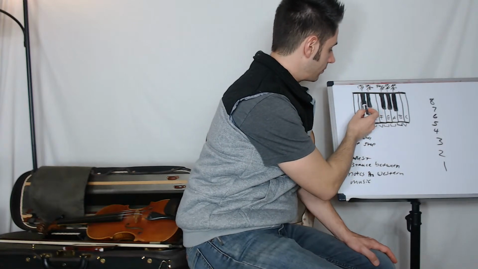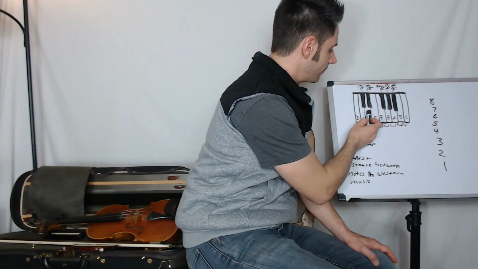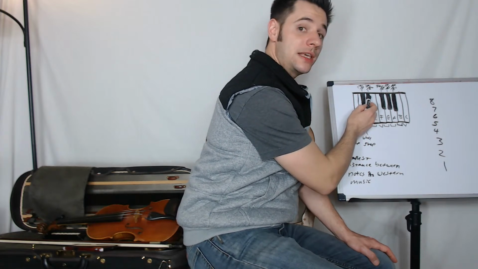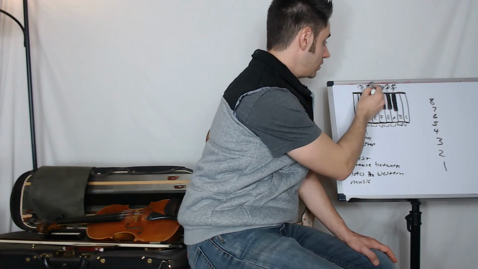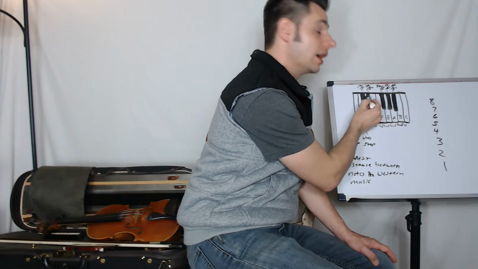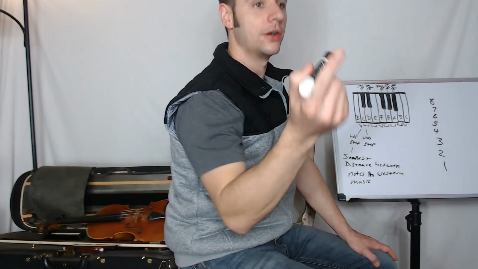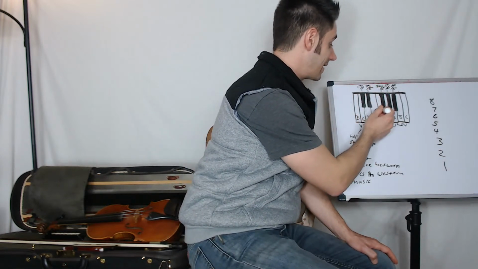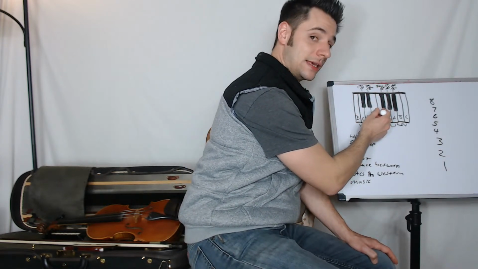Okay, so let's go C sharp slash D flat down to D. Then we've got D up to D sharp slash E flat. Another enharmonic pitch, exactly. Now we're going to go D sharp slash E flat down to E.